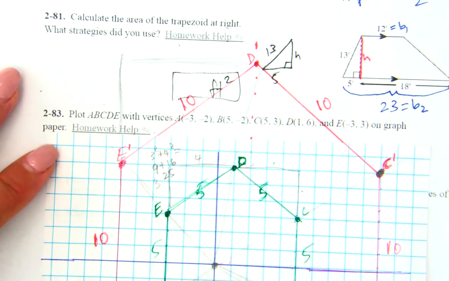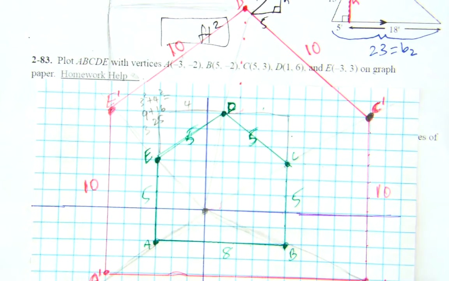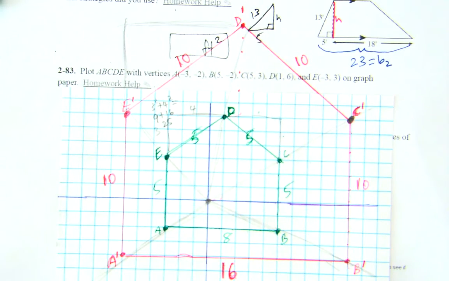All right, perimeter should be easy to do. Perimeter is just what's on the outside. So just add up the information of what's on the outside. Area is going to be done.